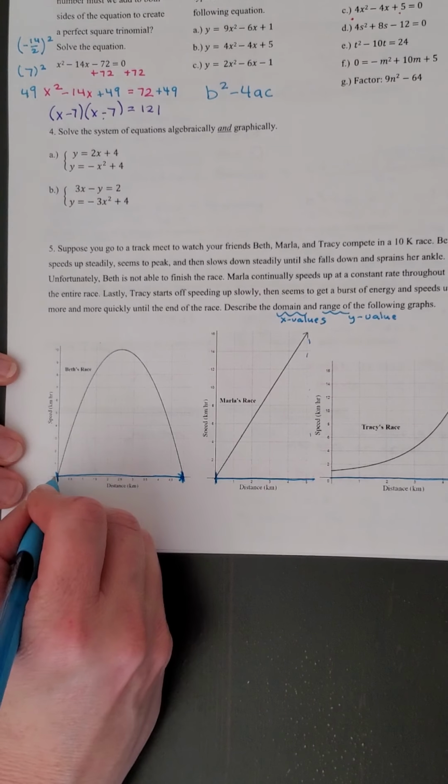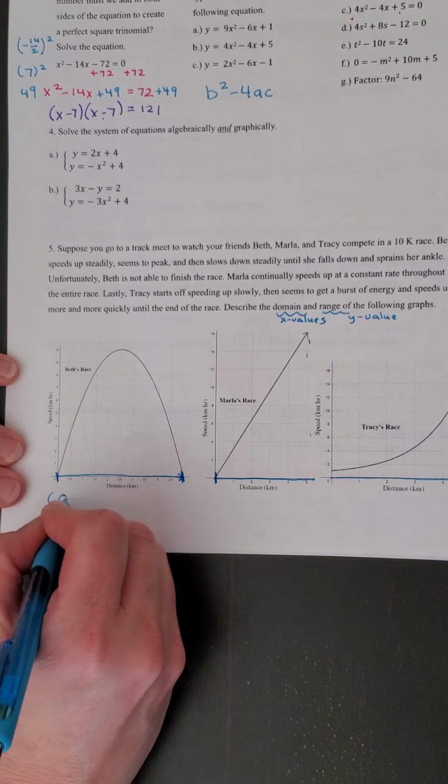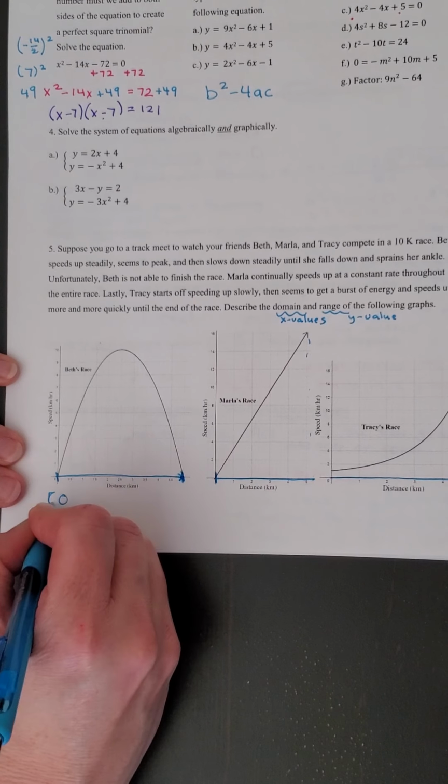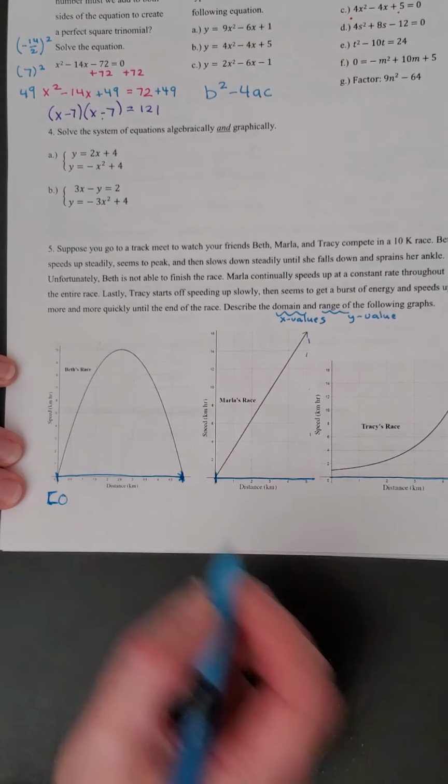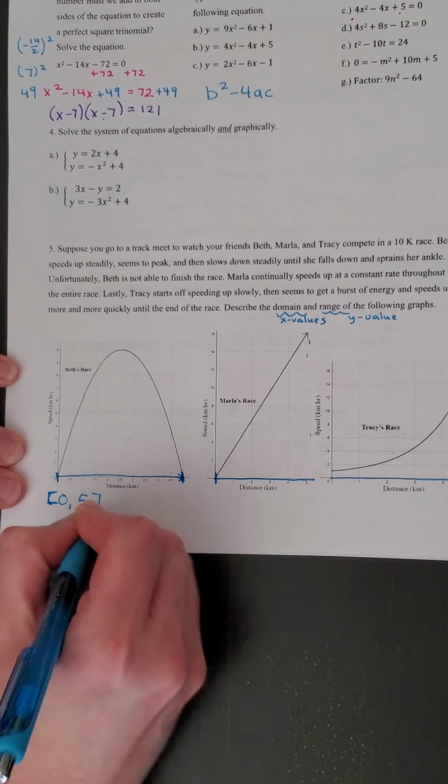So for this graph, the graph stops right here. There was no arrow. So the domain is from 0, and we want to use a hard bracket, my bad. 0 up to, and then that would be 5 is our domain.